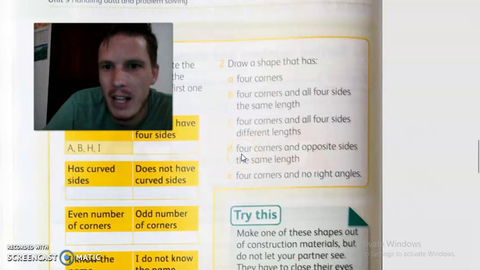D, a shape that has 4 corners and opposite sides the same length. And E, a shape that has 4 corners and no right angles.